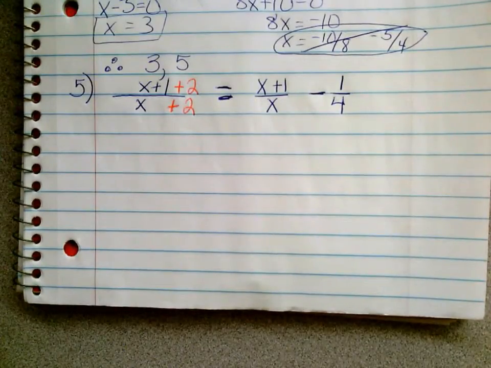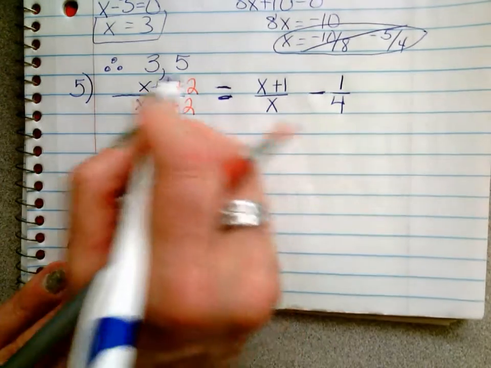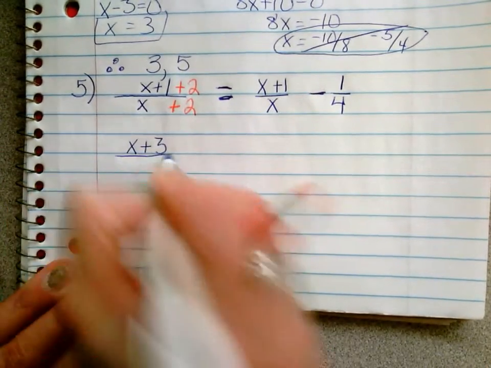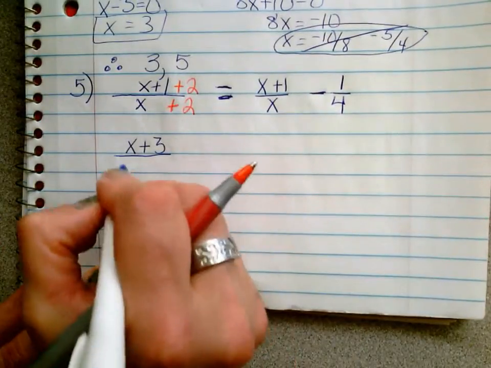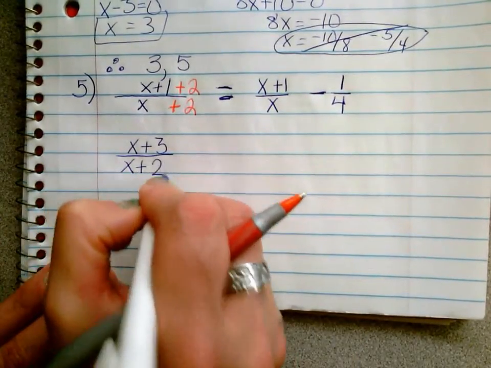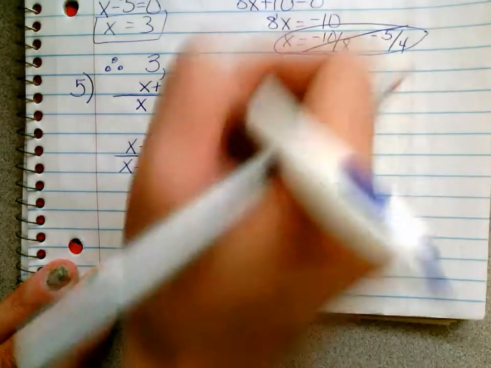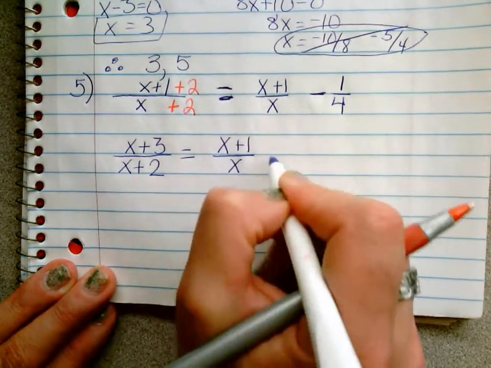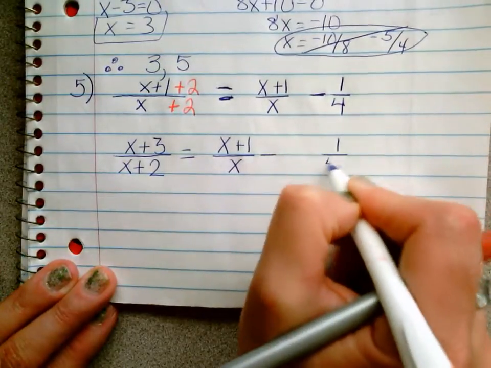Okay. So by adding 2 to the numerator, I get x plus 3. Would you agree? By adding 2 to the denominator, I get x plus 2. Now, I'm going to work all this, and it looks like that.